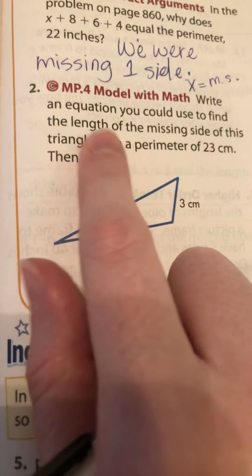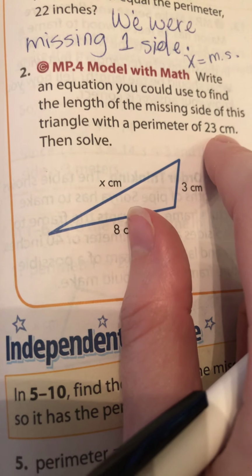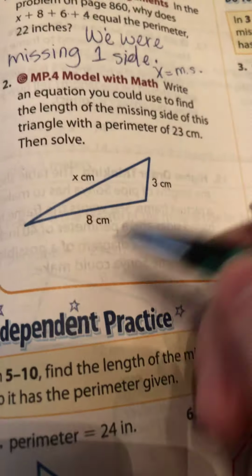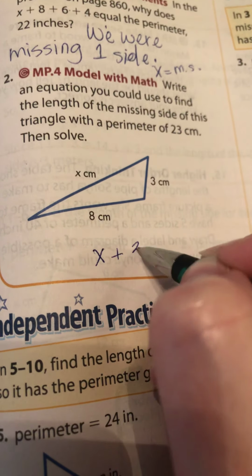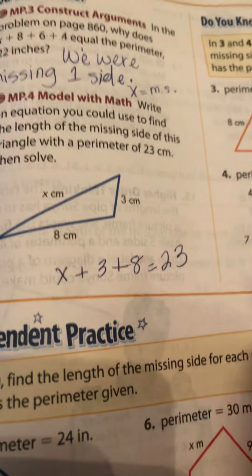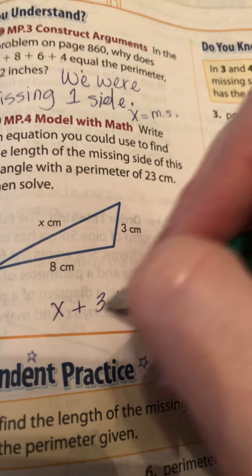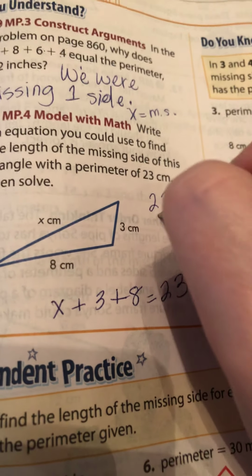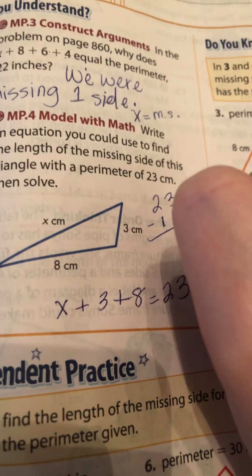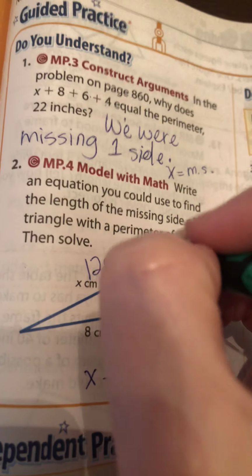Okay, so write an equation you could use to find the length of the missing side of this triangle with a perimeter of 23. Okay, so it kind of looked like that. It would be X plus 3 plus 8 equals 23. And if we wanted to solve it, 8 plus 3 is 11, so it would be 23 minus 11. The missing side would actually be 12 centimeters.